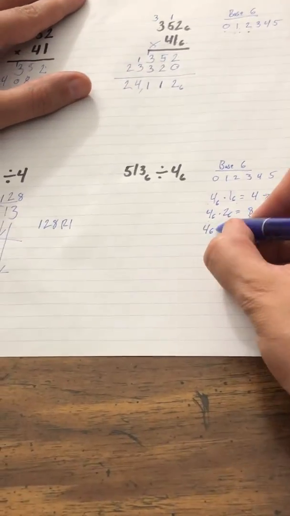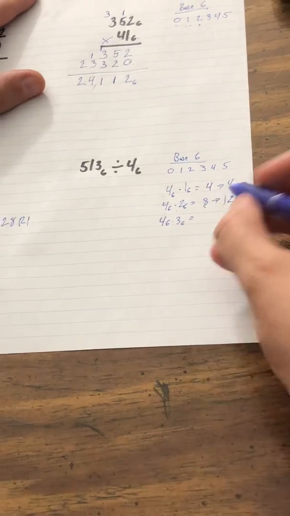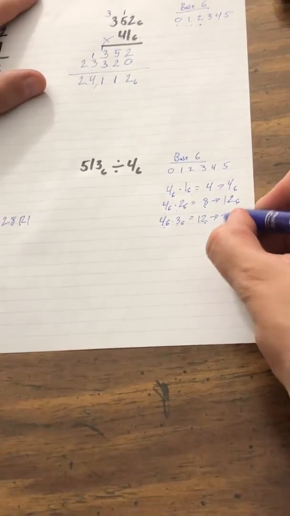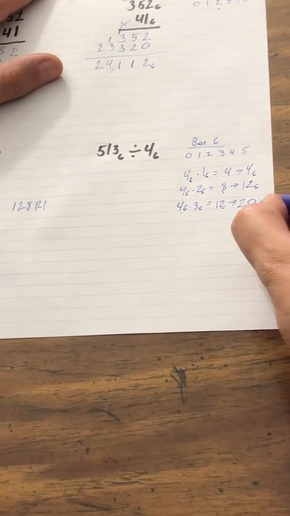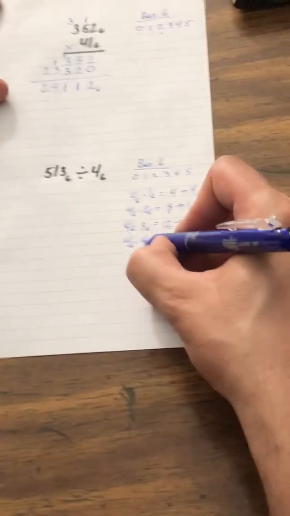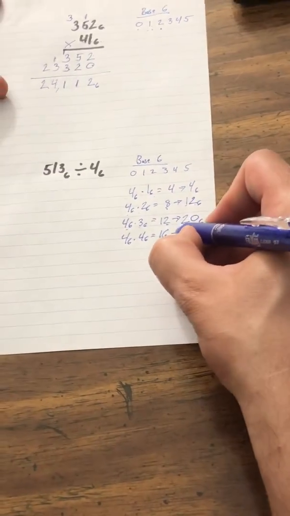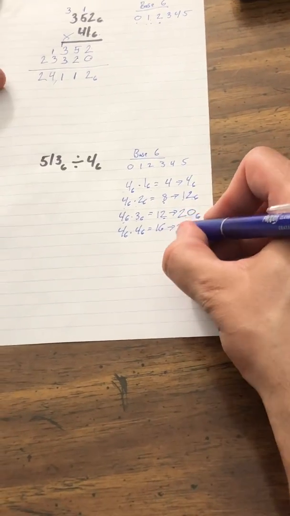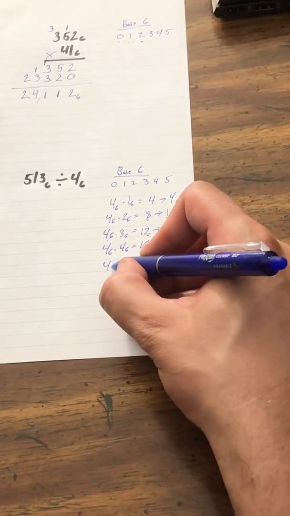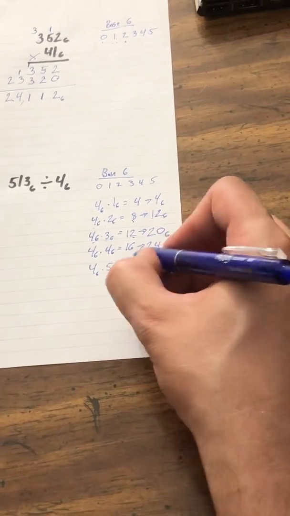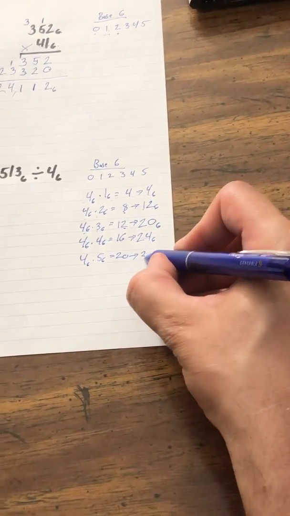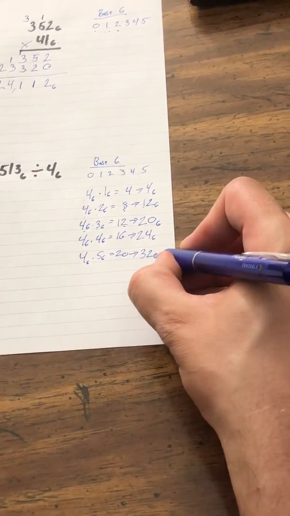We'll do the next one. 4 base 6 times 3 base 6. 4 times 3 is going to be 12. Well, how many times does 6 go into 12? 2 times with a remainder of 0, so 20 base 6. Keep going. 4 base 6 times 4 base 6, which is 16. 6 goes into 16 2 times with a remainder of 4, so 24 base 6. Last one is 4 base 6 times 5 base 6, which is going to be 20. Well, 6 can go into that 3 times with a remainder of 2, so that'd be 32 base 6.